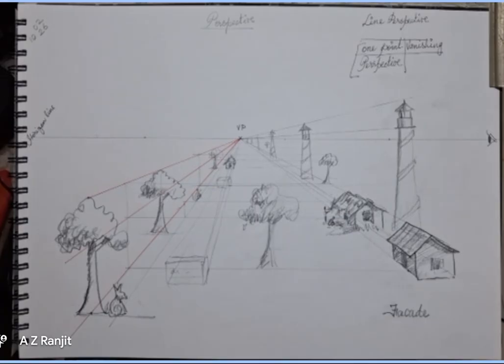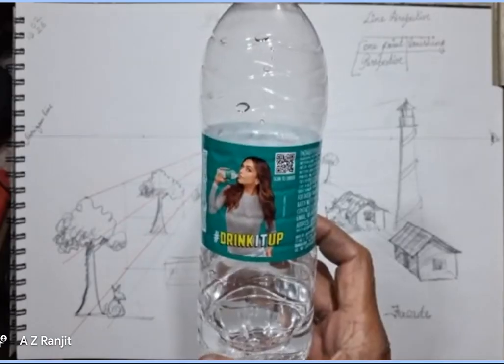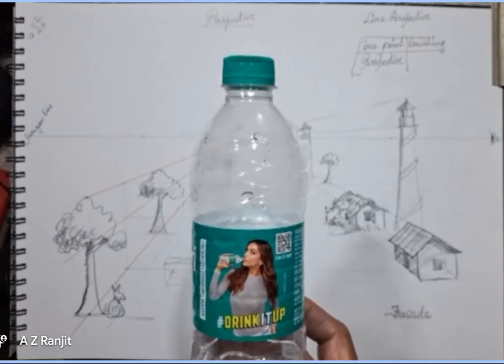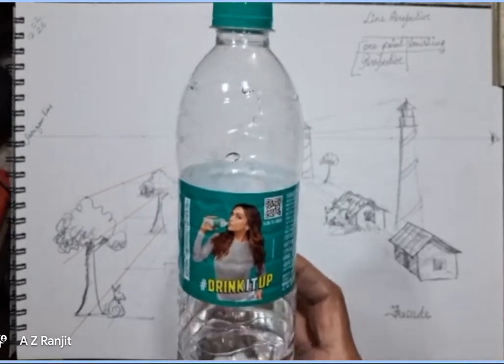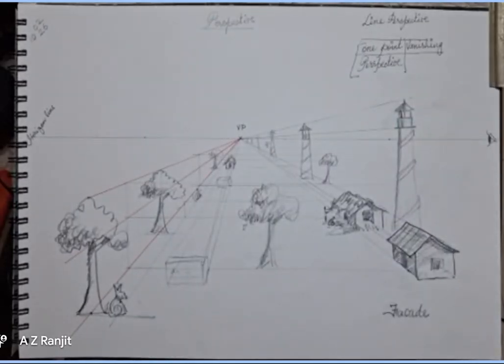What can a human being do? Can you make this bottle exactly like this? You can't. But a machine cannot make this bottle without the human being asking the machine to do it. Okay? So we have certain limitations. So within our limitations, there can be only 3 vanishing points. 1-point perspective, 2-point perspective, and 3-point perspective. Okay?